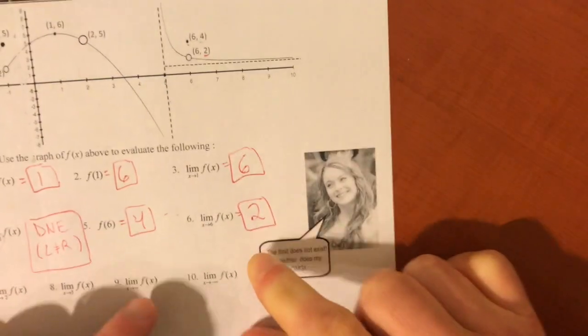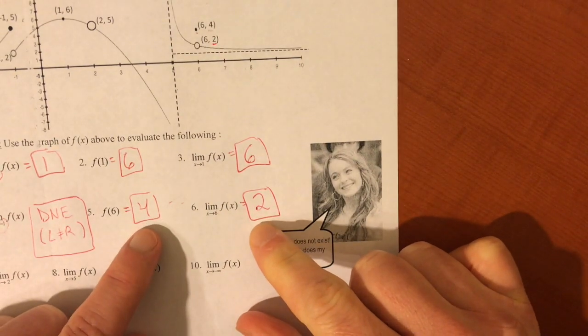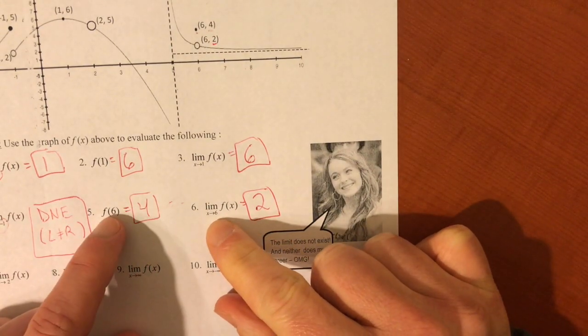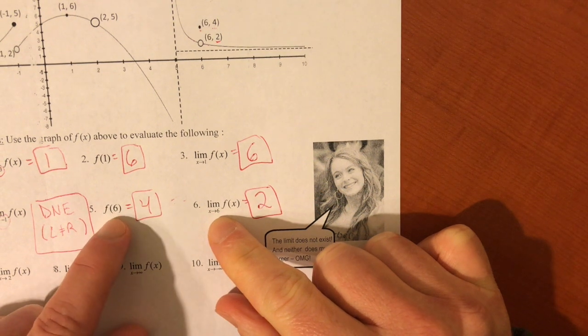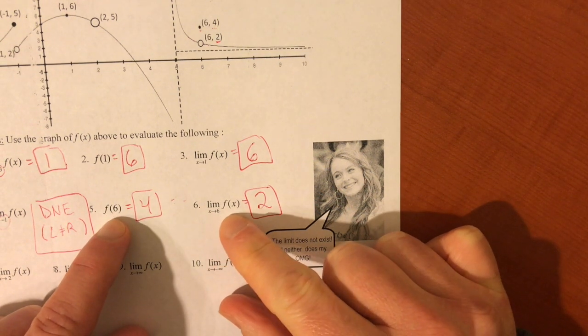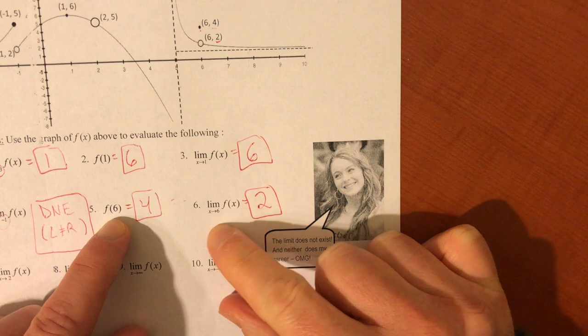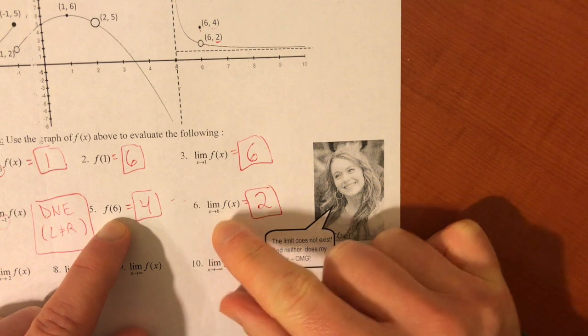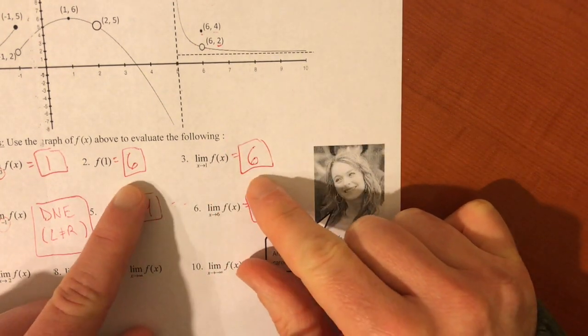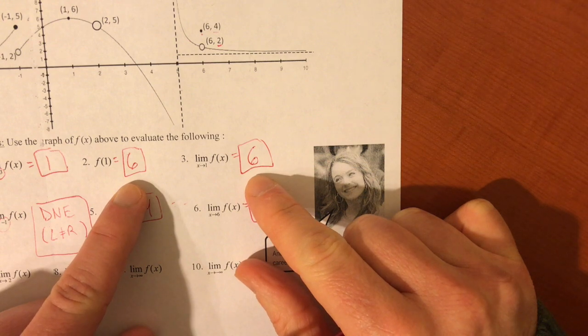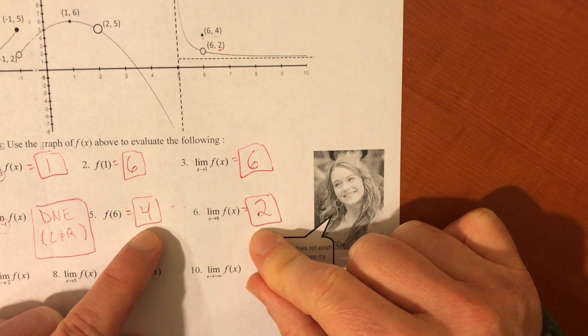Hopefully that illustrates the real difference between these two questions. This is saying what is the y value at that point, and this is saying what the y values are approaching as you get close to that x value. They can be the same answer as in 2 and 3, but they might very well be different answers as in number 5 and 6.